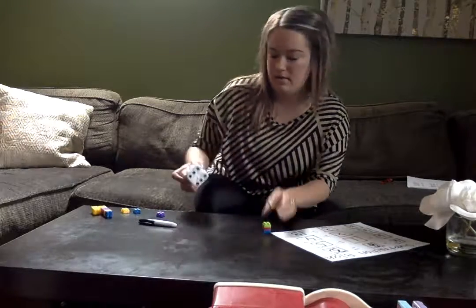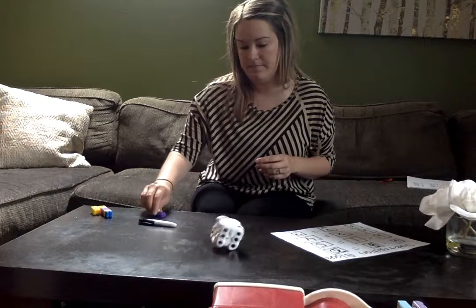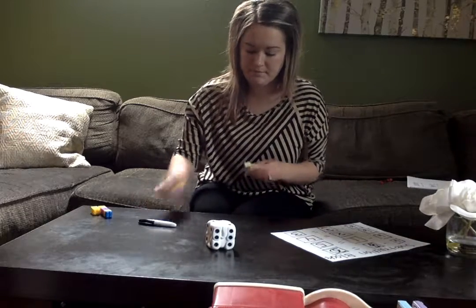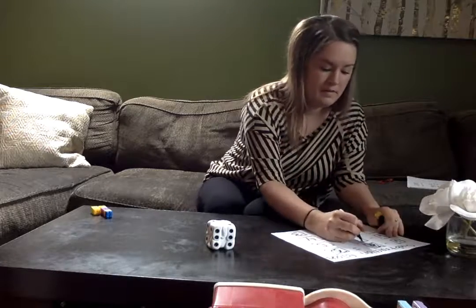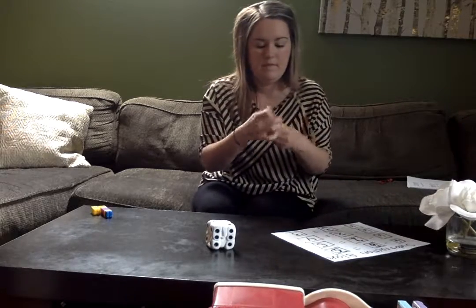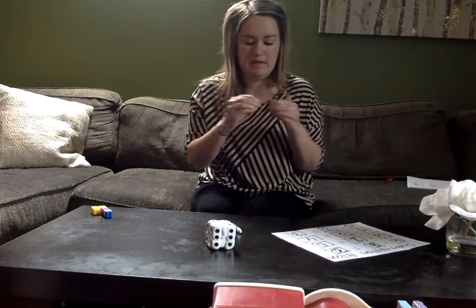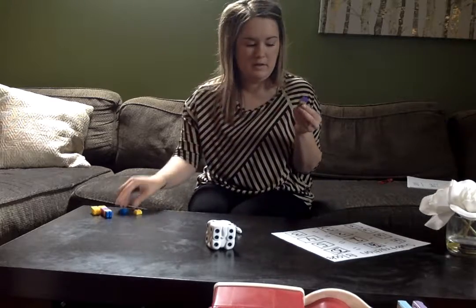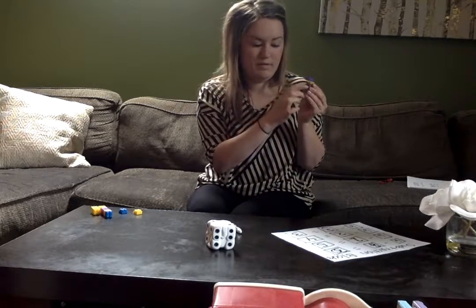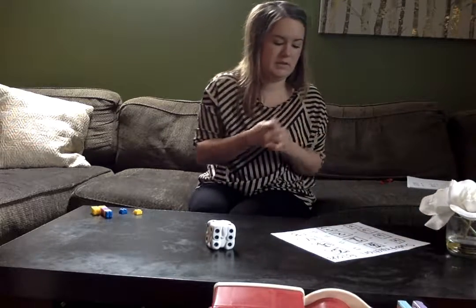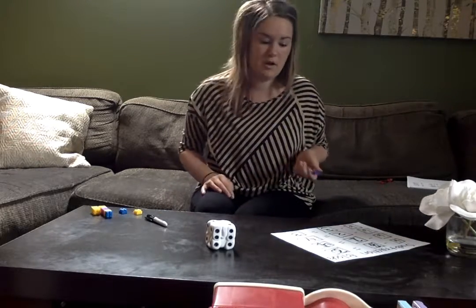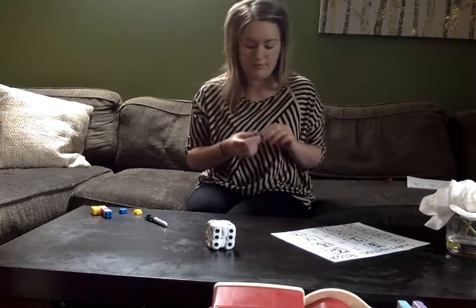Let's roll again. Get our blocks back together. 2. Before I take them away, I'm going to write it on the paper here. 6, take away 2. 1, 2, 3, 4. We have 4 left. So 6 minus 2 equals 4, or 6 take away 2 equals 4.